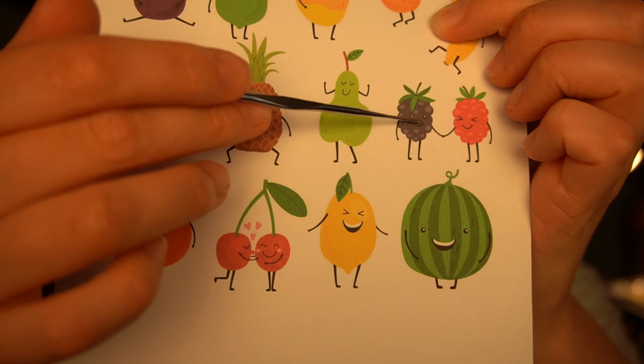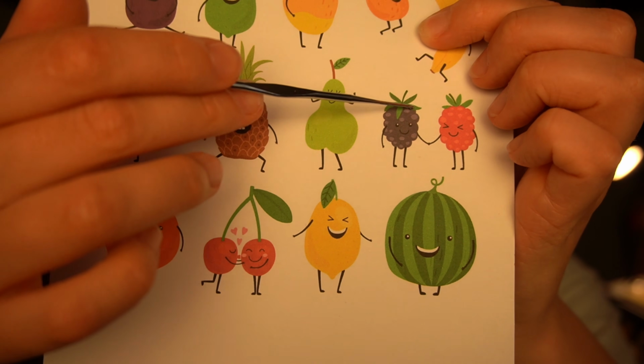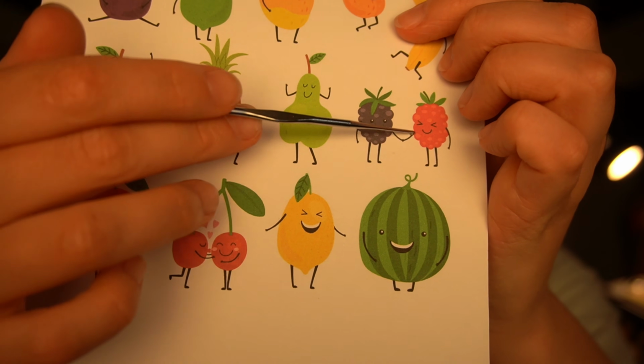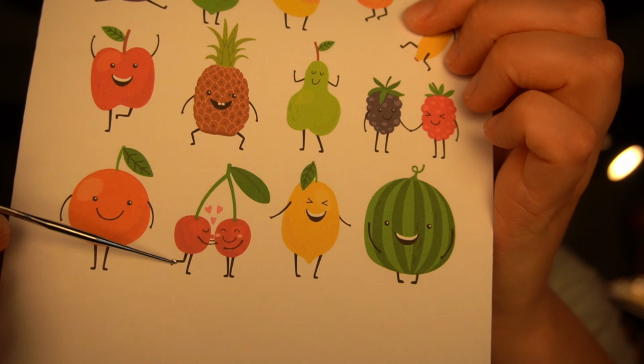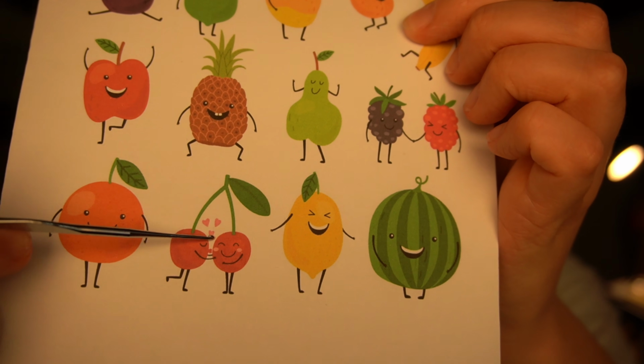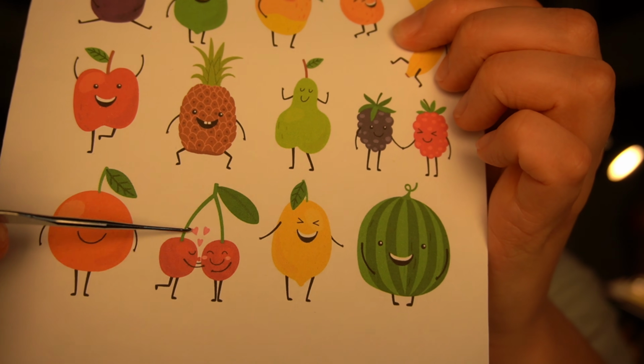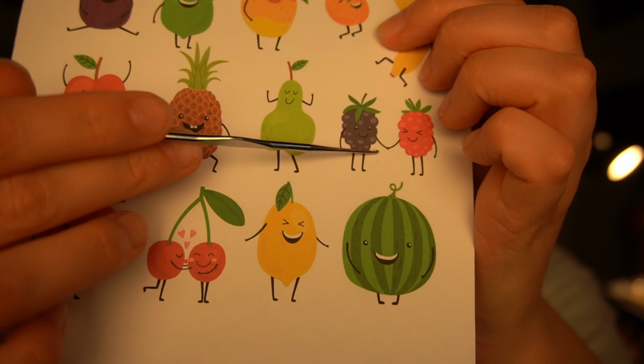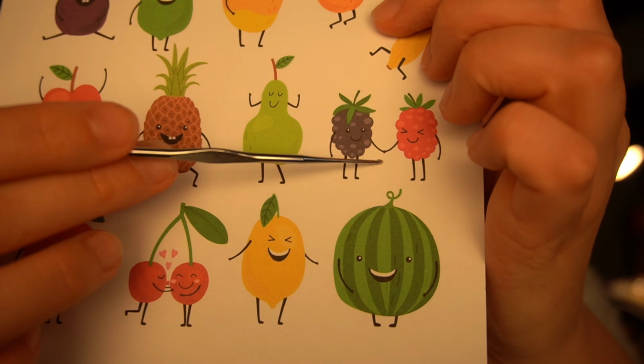Do you think these are in fact in love, or do you think they're friends? Yeah, these ones have the hearts. Exactly. Whereas these, there are no hearts. They are just holding hands. So they could in fact be friends holding hands.